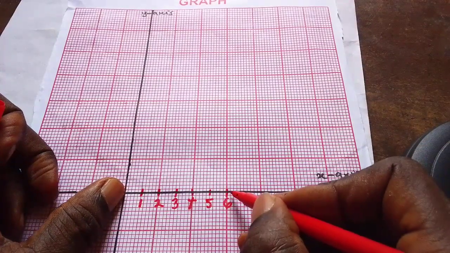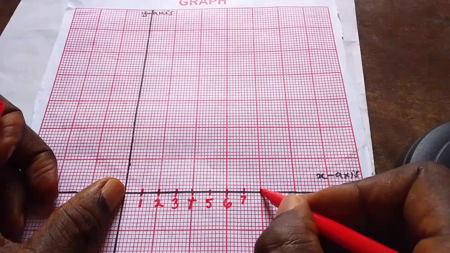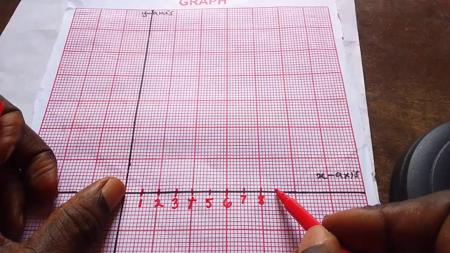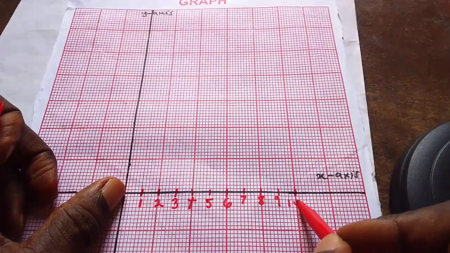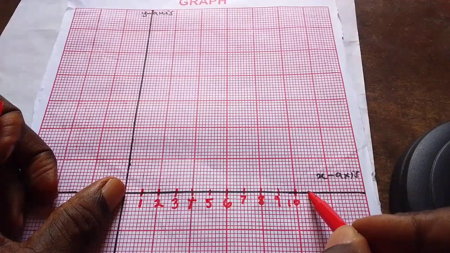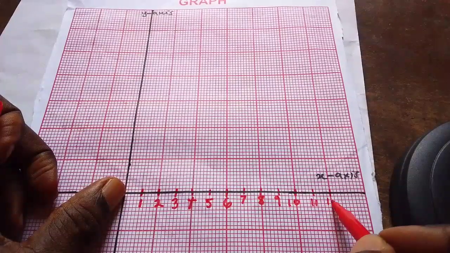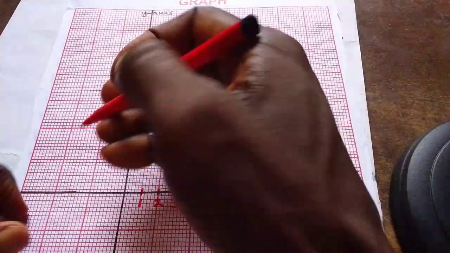So after this, I'm having 1, 2, 3, 4, 5. So this is 7, 8. So 1, 2, 3, 4, 5, 9, 10. 1, 2, 3, 4, 5, 11, 12. So this is the positive axis. So this side is the negative axis.